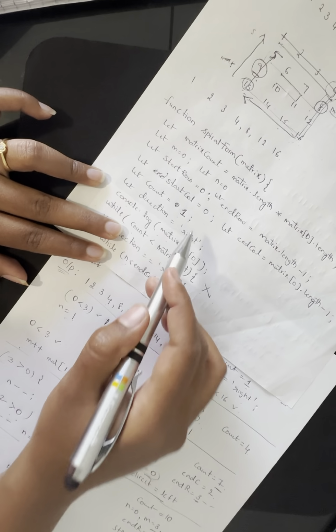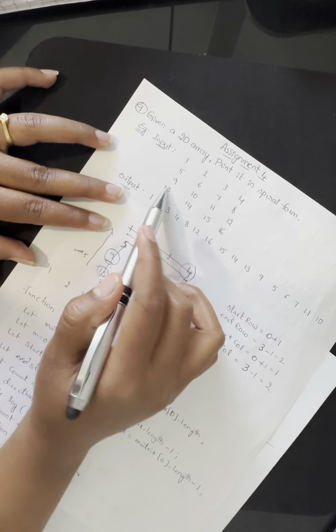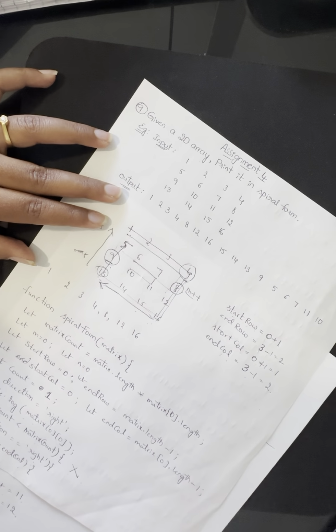So this is the code for this spiral form problem.